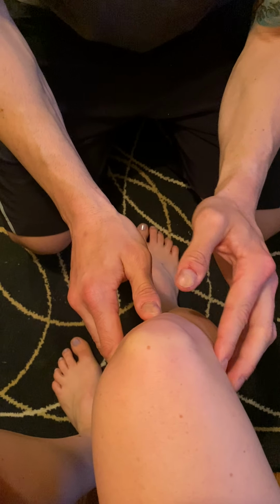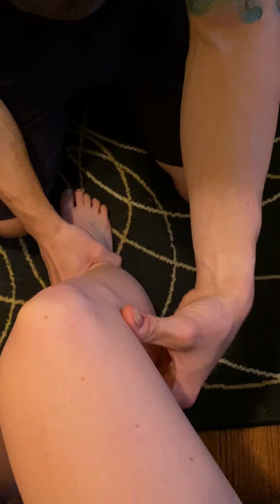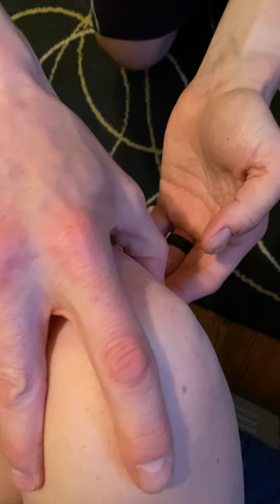You're going to feel the LCL right through here. It's very easy to find if you have your athlete cross their legs, so put your ankle up to your knee. If you get lucky, it'll pop out, but it's very thick, almost like a pencil on the lateral side of their knee.